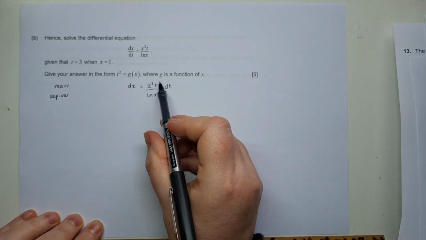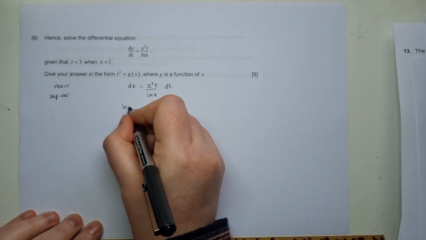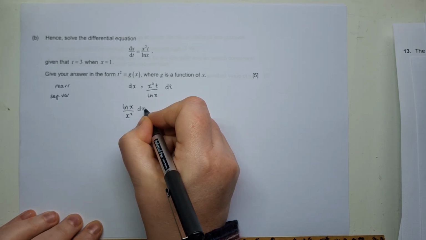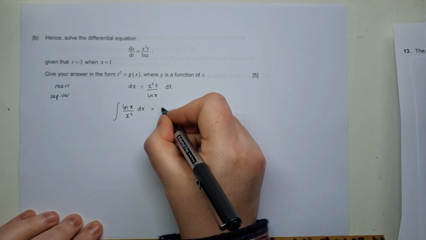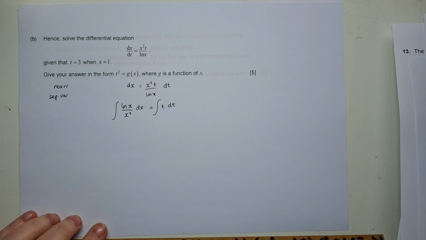So that's now our t side, so we can keep t and dt here, and we need to move the others, so we bring ln x up and x squared underneath on the left hand side. And as soon as we've separated our variables, we can write our integration symbols in. So what we're having to do now is integrate the left hand side with respect to x, the right hand side with respect to t.